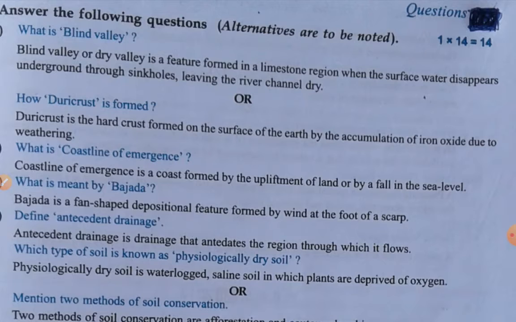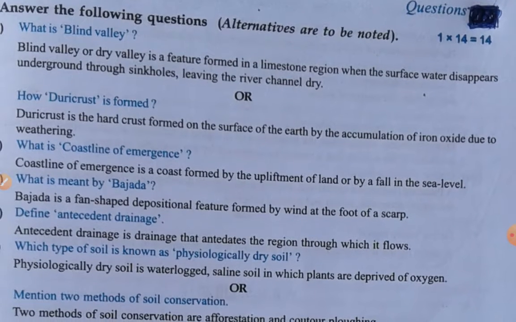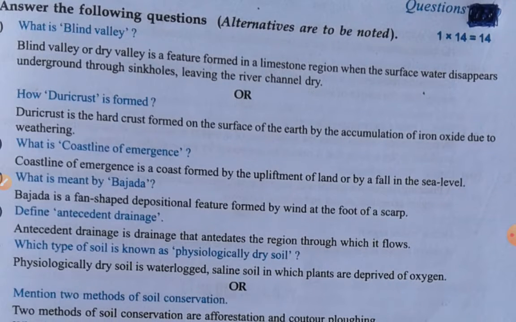अब आउँछ 1 into 14, that is answer the following question, alternative are to be noted. And this question is short question, one word ma अथवा one sentence ma लेख्नु पर्ने. Okay. What is blind valley? I hope you know what is blind valley. Blind valley or dry valley is a feature formed in a limestone region when the surface water disappears underground through sinkholes, leaving the river canal dry.